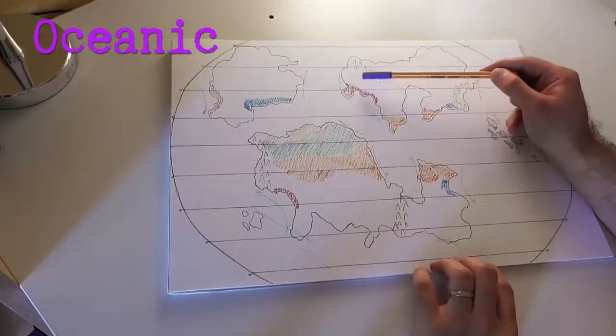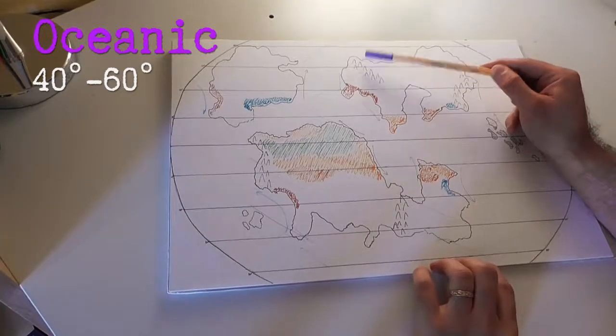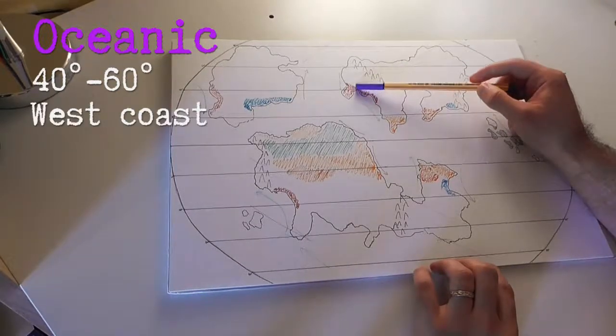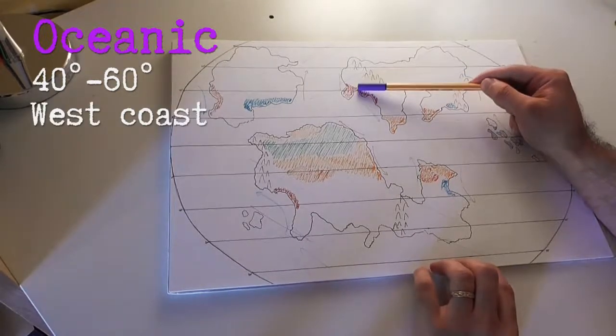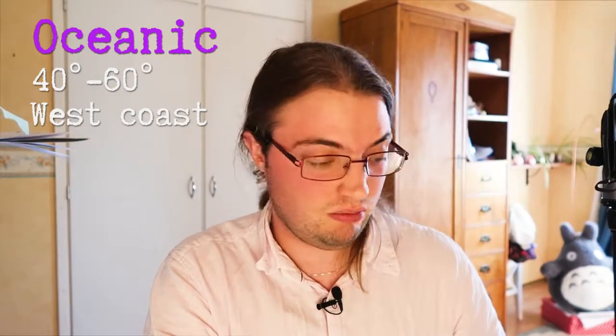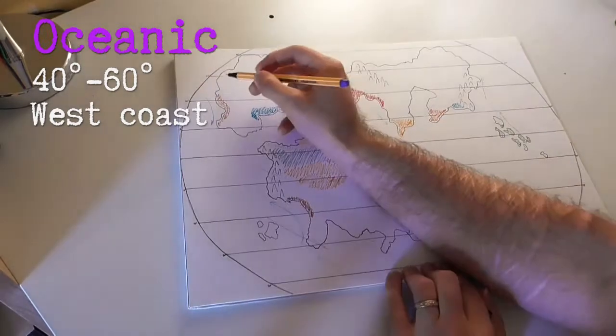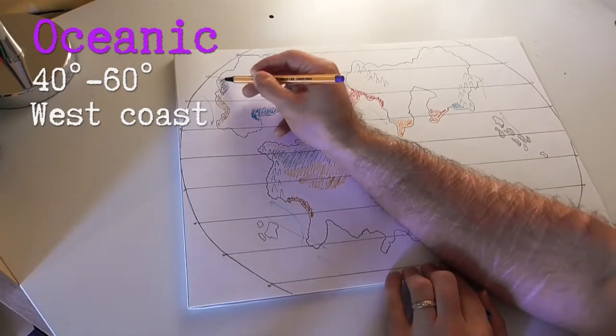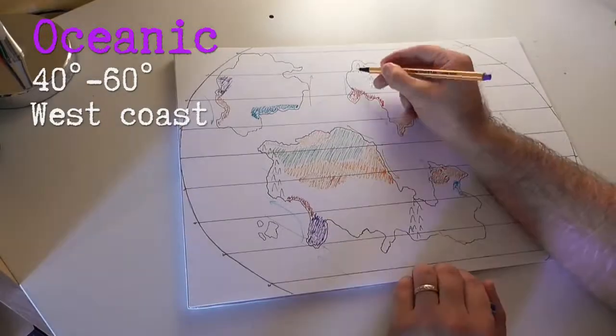Next, we're going with the Oceanic climates, which is, in our world, Western Europe and like the southern tip of South America and Australia, also New Zealand, if you get an idea of what that climate is like. We're going to find that between 40 and 60 degrees, mostly on west coasts, and warm currents and onshore winds. Not necessarily all of these factors, I think. Either way, we've probably got it here. I'm leaving the oceanic climate like that.